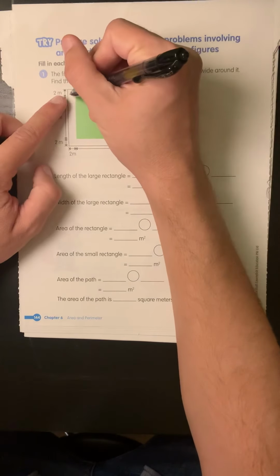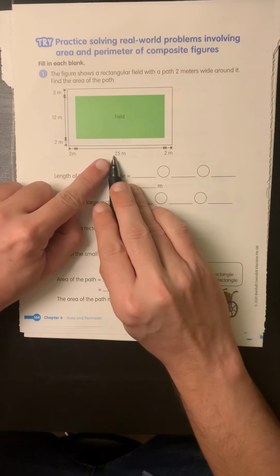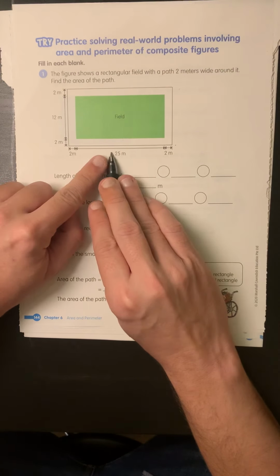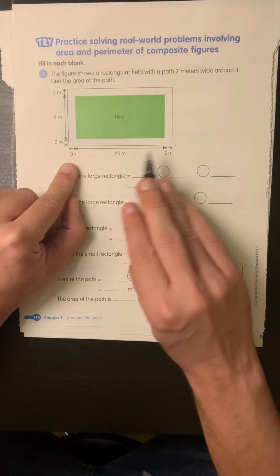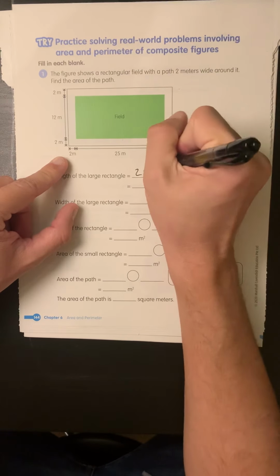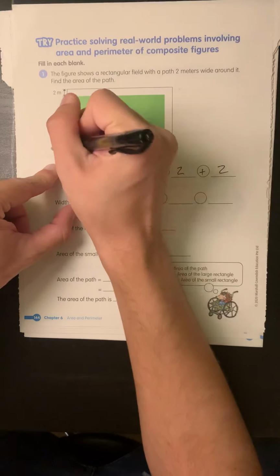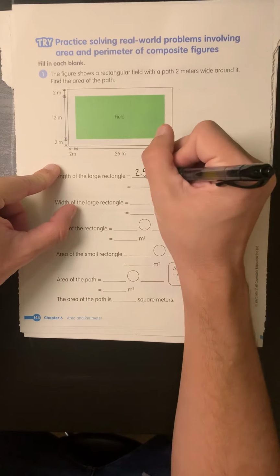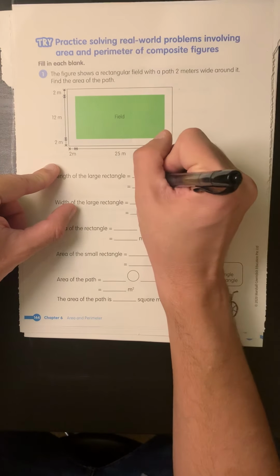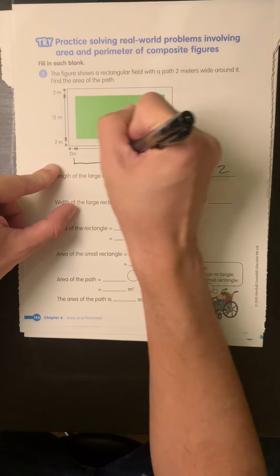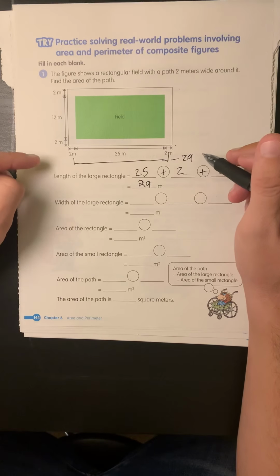So we're trying to find the area of the white here, and we're given some lengths. We know that the field is 25 meters with a 2-meter path on either side. So if I add 25 plus 2 plus 2, that will give me the total length here. So 25 plus 2 is 27. 27 plus 2 is 29. The total meters here is 29 meters.